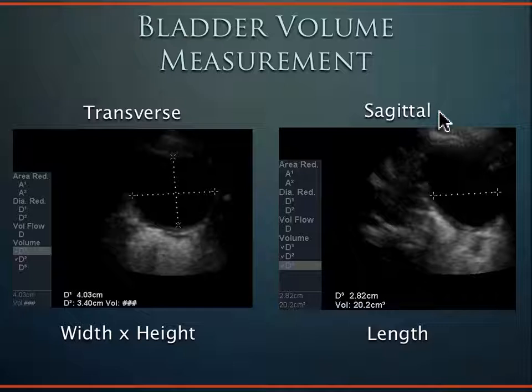In a sagittal plane, what was once the width is now the length. I'm going to say that one more time because that confuses a lot of people. Over here in a transverse plane, this is the width of the bladder. We then rotate the probe into a sagittal plane, and what used to look like the width is now the length of the bladder in a sagittal plane.